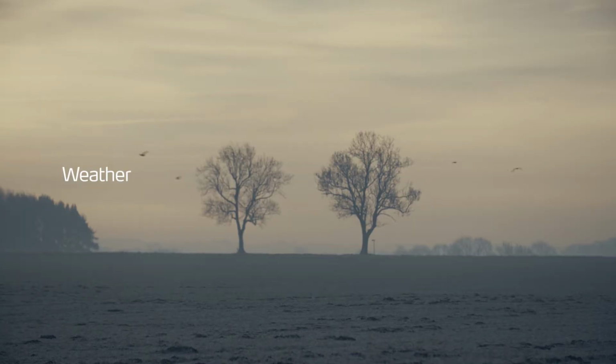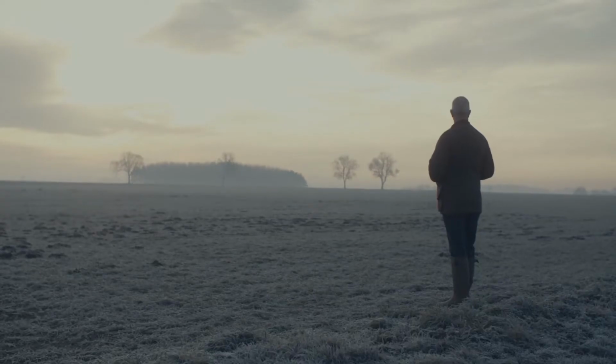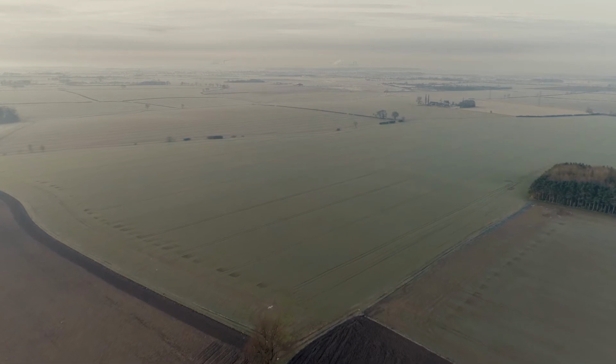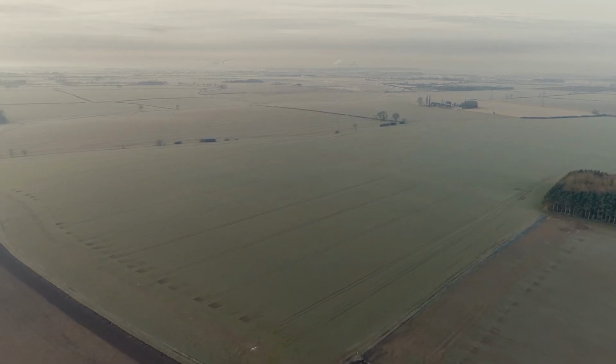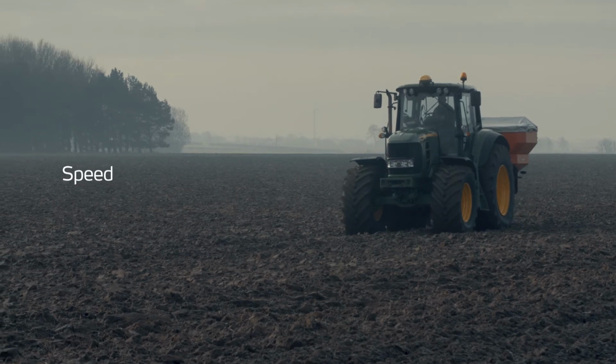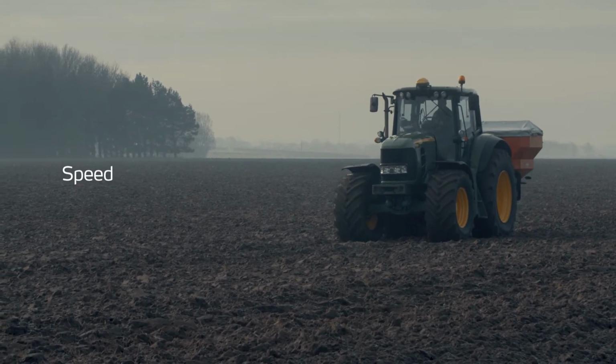So when you're thinking about the weather, obviously wind is a big factor. You don't want it to be too windy because this will affect your spread pattern. So as a rule, if it's too windy to spray something, then we would suggest that you don't spread either. So there's two components to forward speed. Not only will you affect the rate if you have the incorrect speed, but you'll also affect the spread pattern itself. So that's why it's key to make sure that you get that forward speed correct.